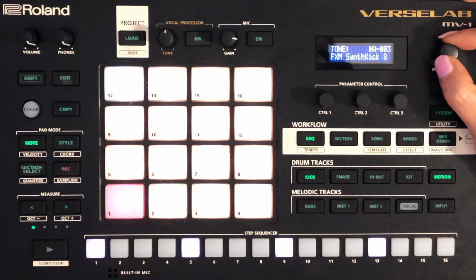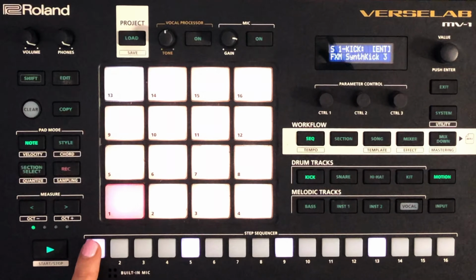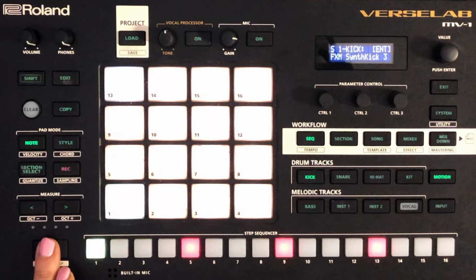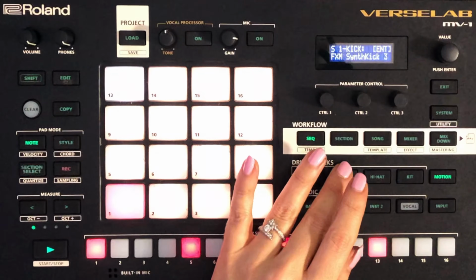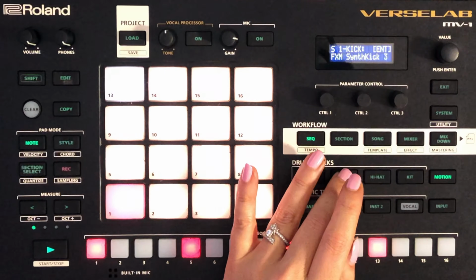So you can see we come straight into an 808, but I'm actually going to go for an FXM synth kick 3. It's not too heavy, this one. And this time I'm just going to use the step sequencer to bring that sound in. I'm going to build up all the parts, like I said, step by step. So I'm going to move on through the drum tracks. I'm just going to move on to the snare.